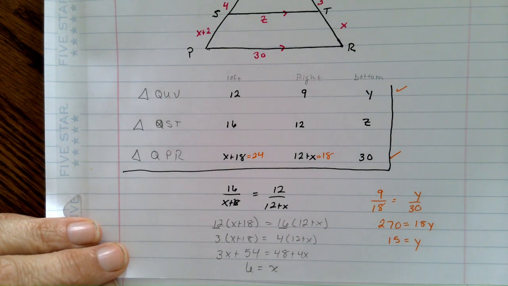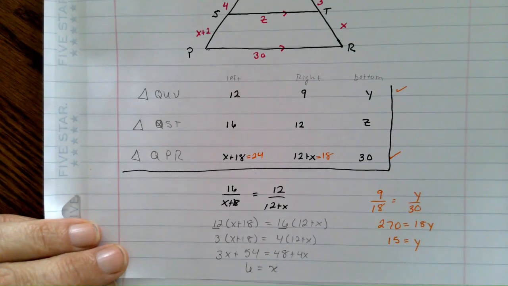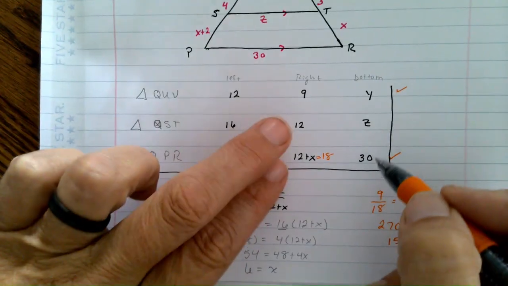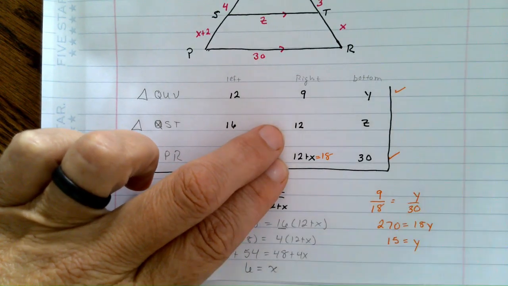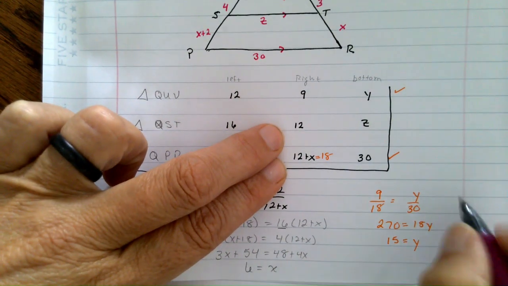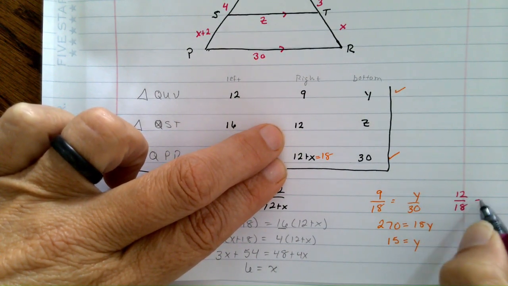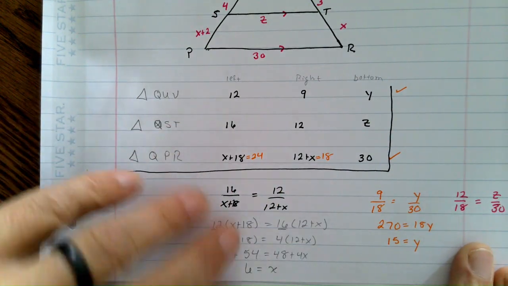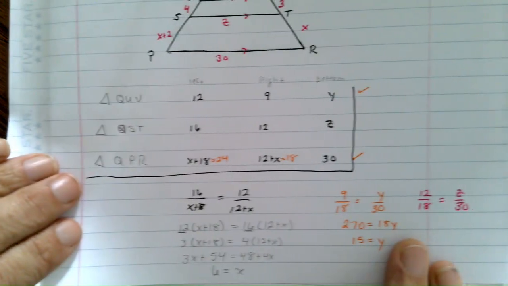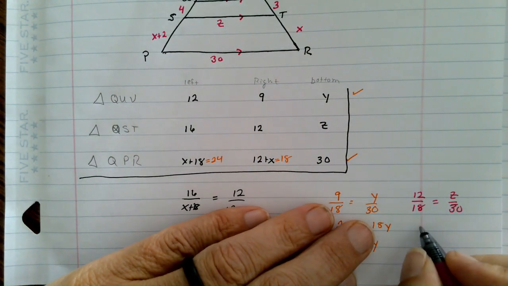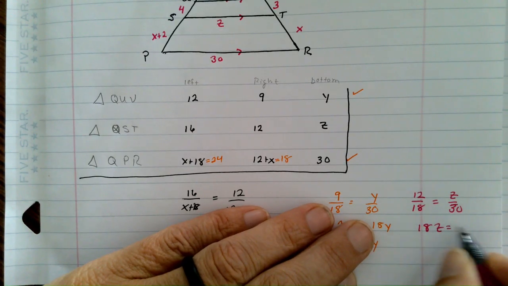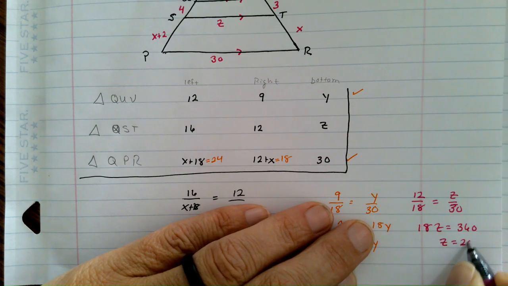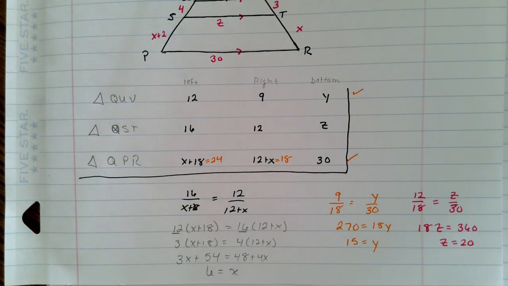Okay. Now the next one we might do is, could we still use the middle one and the big one to get z? Absolutely. So we've got 12 is to 18 as z is to 30. Cross product. 18z equals 360. So z equals 20. And now we've solved for each of them just because of proportion.